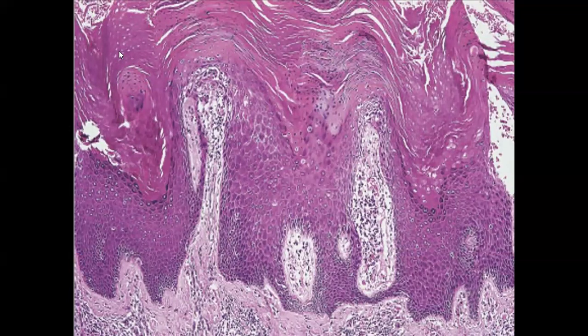So the histopathological picture of pityriasis rubra pilaris is alternating columns of hyperkeratosis and parakeratosis. These alternating columns are present in the horizontal plane, that is hyperkeratosis, parakeratosis, hyperkeratosis, parakeratosis, as well as vertically, that is parakeratosis, hyperkeratosis, parakeratosis, hyperkeratosis.